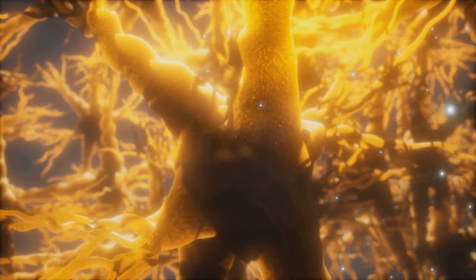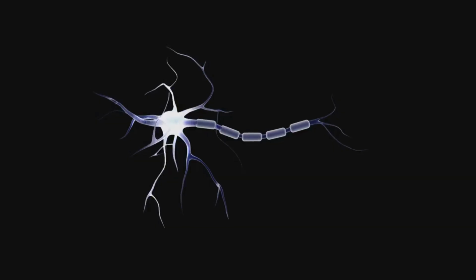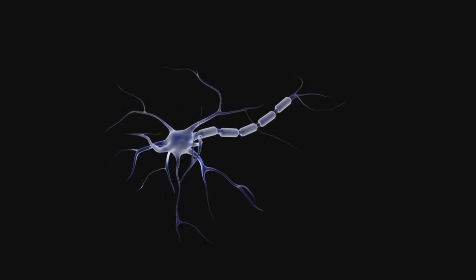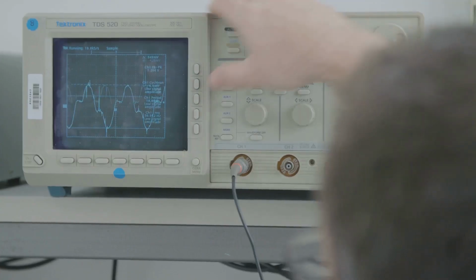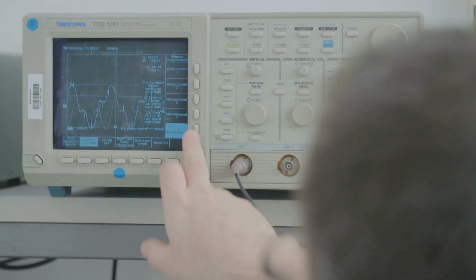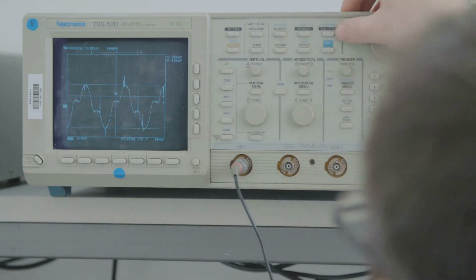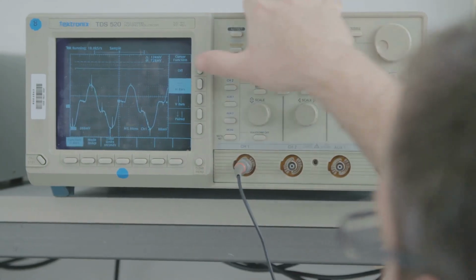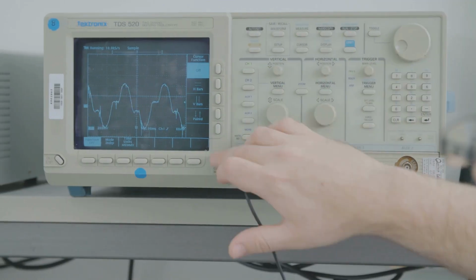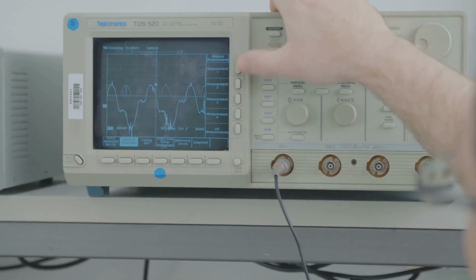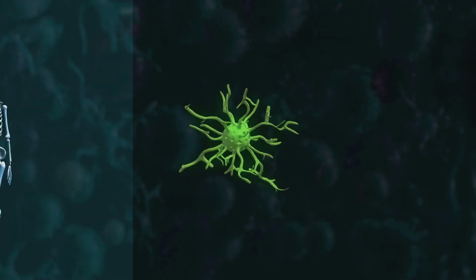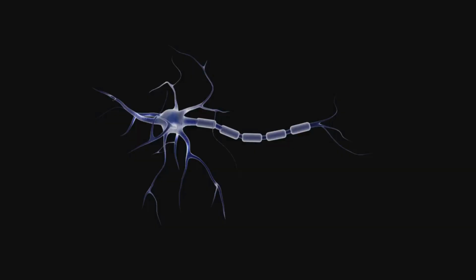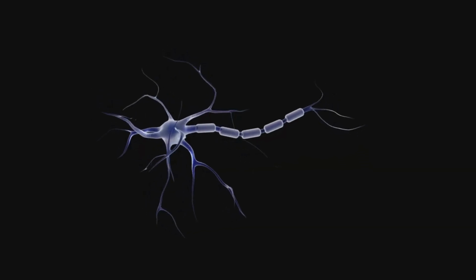The first step is depolarization. Once the threshold is reached, voltage-gated sodium channels burst open. Since sodium is highly concentrated outside the cell, sodium ions rush into the cell, and the massive influx of positive charge causes the membrane potential to shoot up from -70 millivolts to about +30 millivolts. The inside of the membrane briefly becomes positive relative to the outside. This rapid change is the nerve impulse itself.